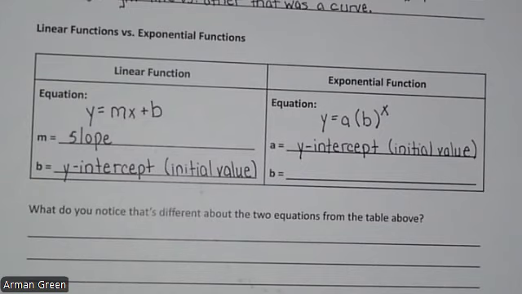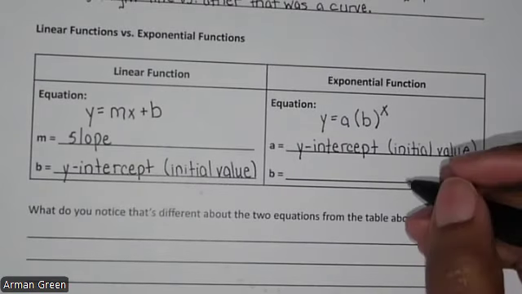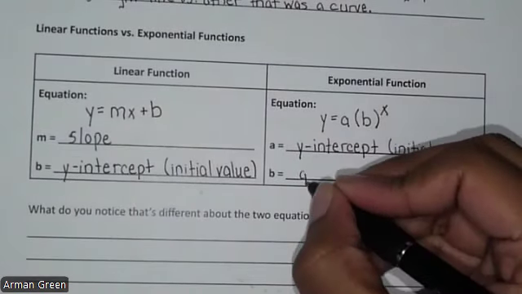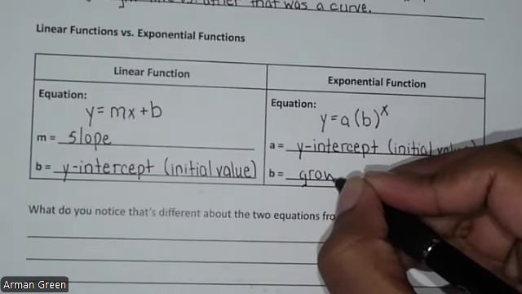B, on the other hand, in this equation, is not the y-intercept like how it is in a linear function. In this case, b represents what is called your growth factor.